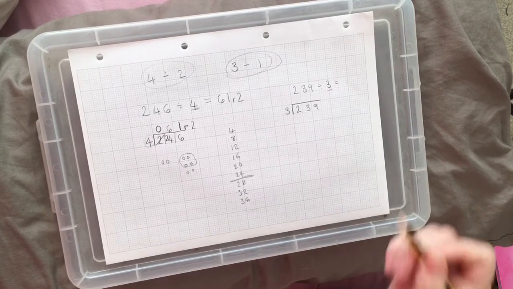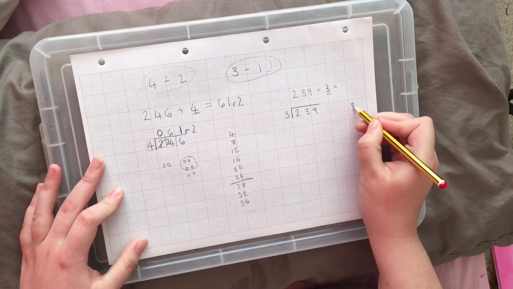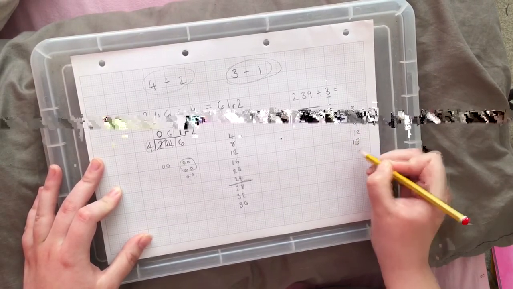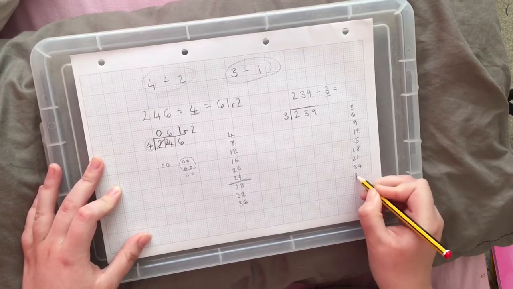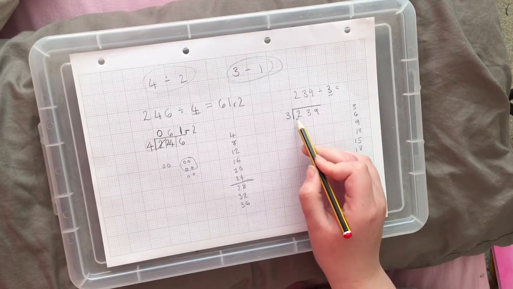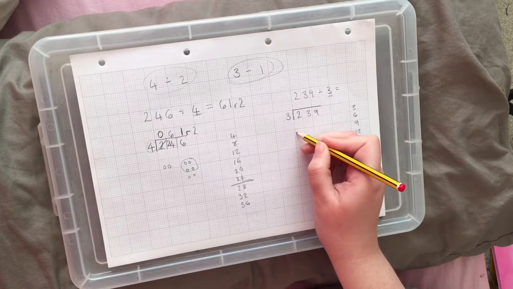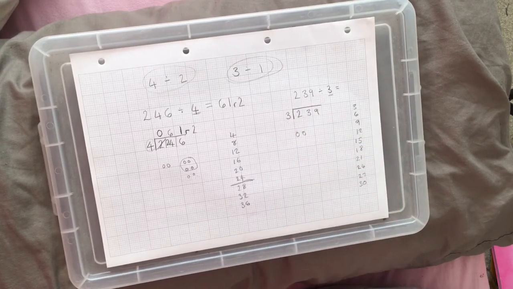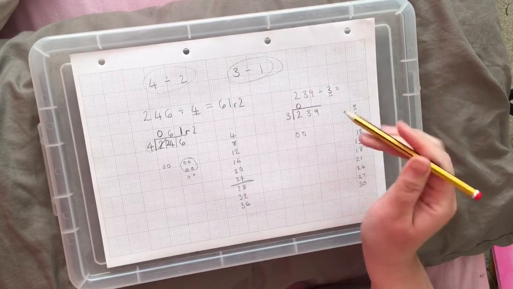Okay, let's have a go at this together. So I'm going to do the 3 times table at the side. So 3, 6, 9, 12, 15, 18, 21, 24, 27, 30. Groups of 3 is what I'm looking for. And my first number is 2. I can't get a group of 3 out of 2 counters. So I'm going to put a 0 at the top because that's no groups for that column.